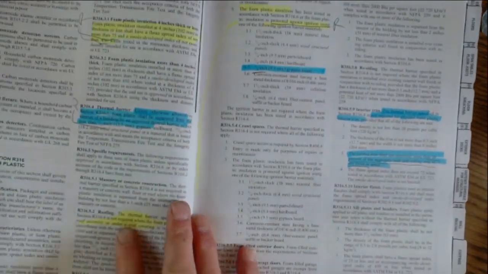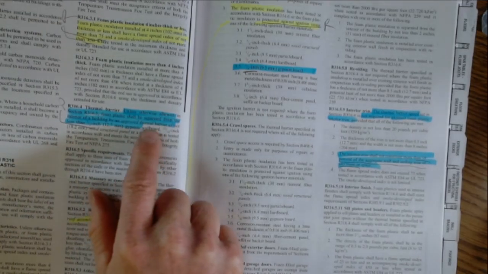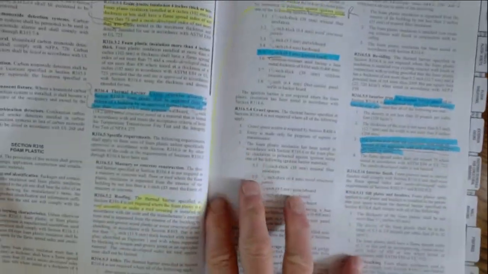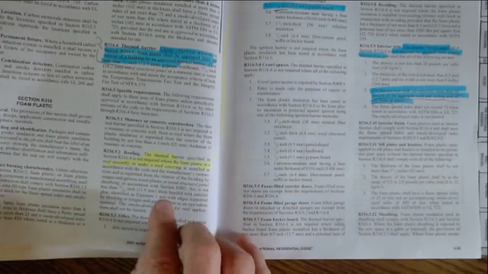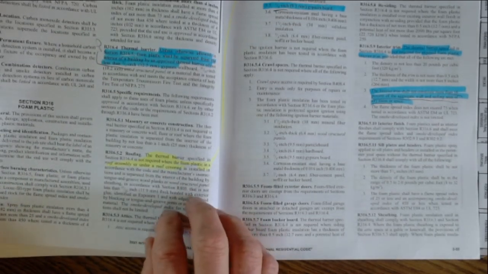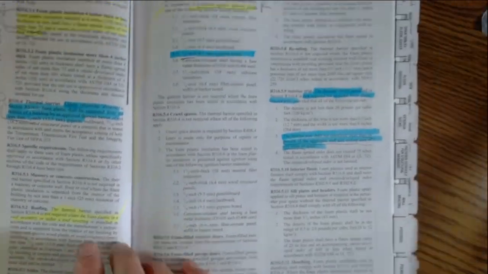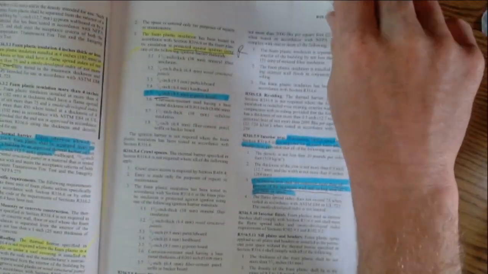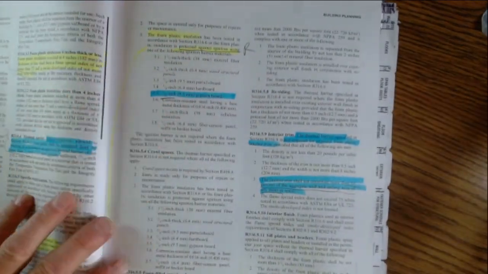Generally speaking, across the board, you need half-inch gypsum on your plastic insulation. There's going to be some exceptions to that, like if you have an ESR, an engineered specifications report, an ICC ESR, you can get away with having no gypsum protection, but generally you need half an inch. There's some exceptions here, but just keep that in mind. Right there, protection against ignition, you could use 3/8 inch gypsum board. There's some other odds and ends here.